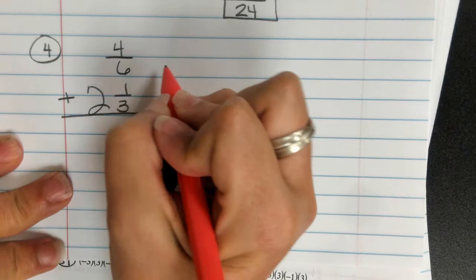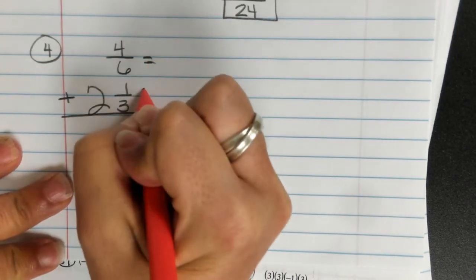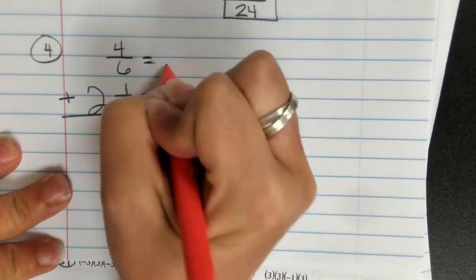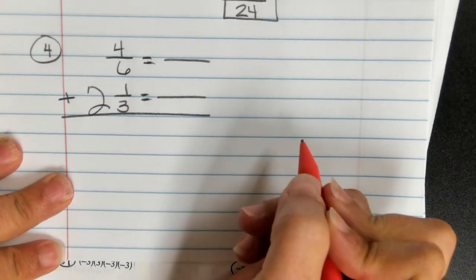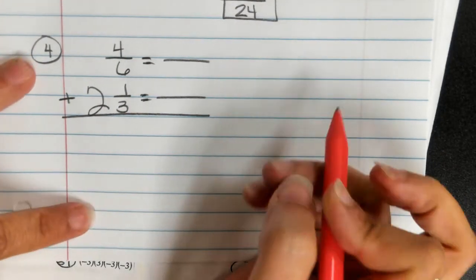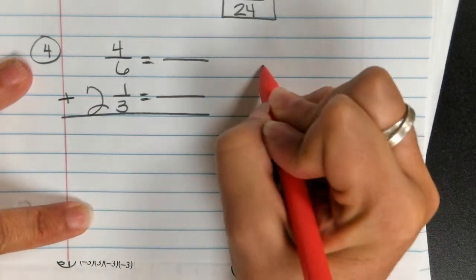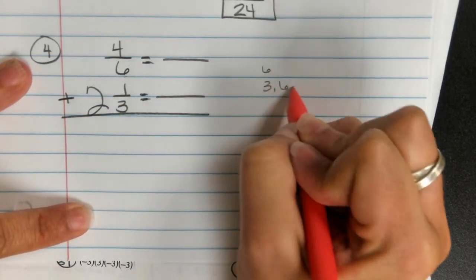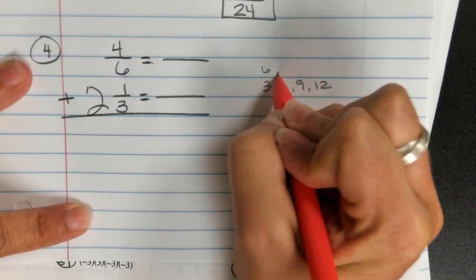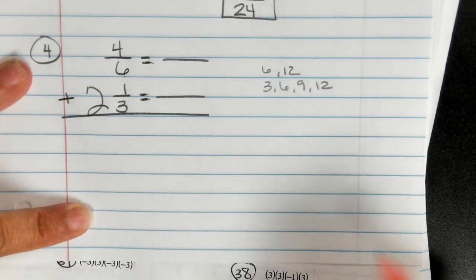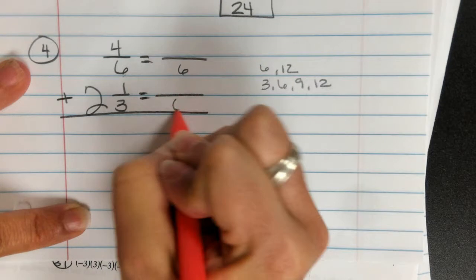Common denominator, 6 and 3. You can do 18, but you're going to have a little more simplifying. If you skip count by those numbers, which one do you hit first? 6. That's why I'm choosing 6.